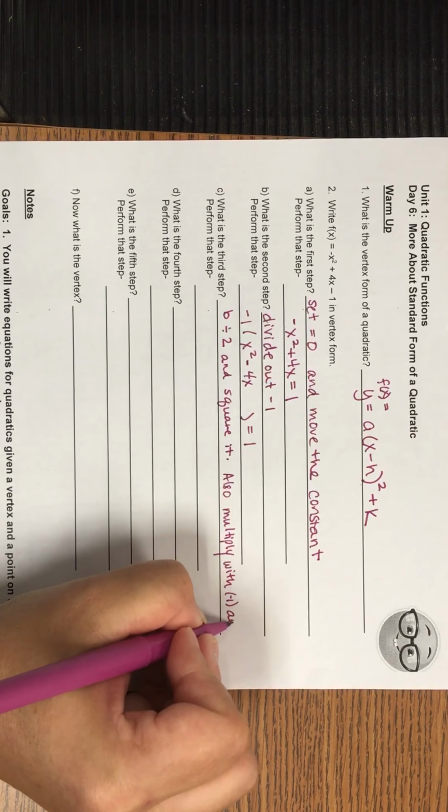So take the b, I have negative 4. Dividing by 2, I get negative 2. Squared, I get 4. So I have negative 1, so I'm including here plus 4. But I'm going to multiply that with the outside number.